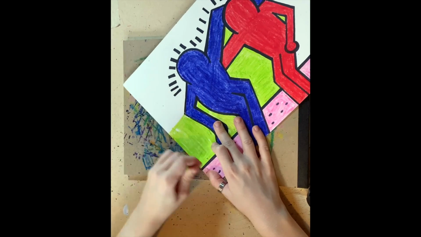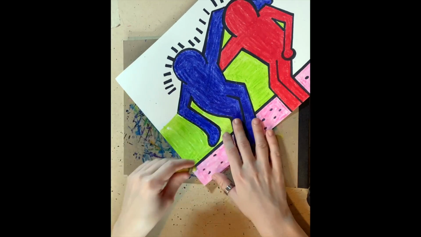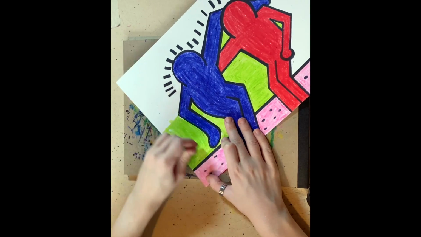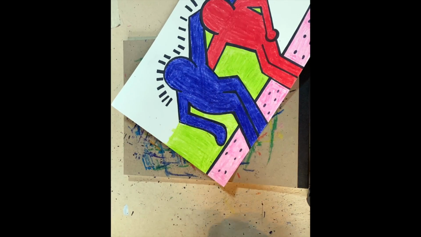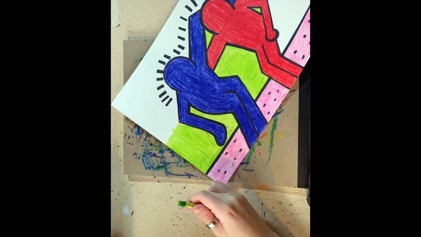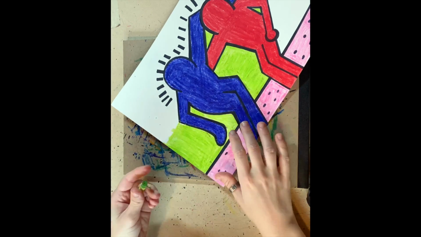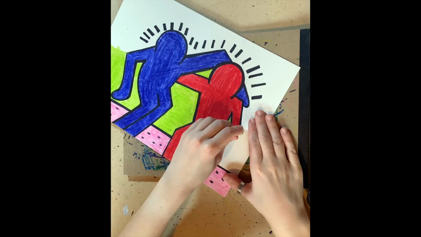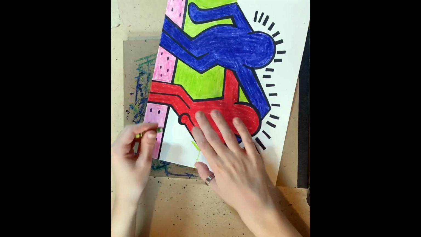And now I'm just moving my crayon up and down. So I'm showing you a different technique. Instead of just going side to side, you can also go up and down. And I'm just peeling off my crayon just to get more crayon. Okay. Now I have more of the crayon showing. I'm able to do this section down here.